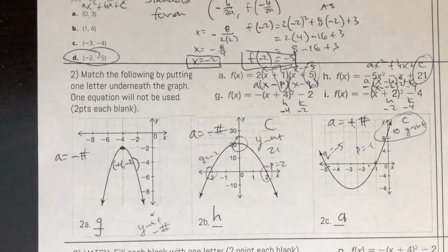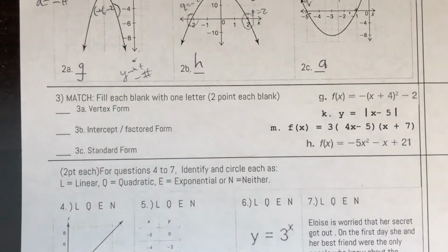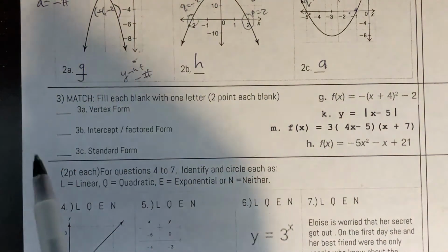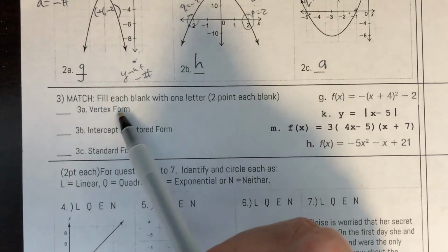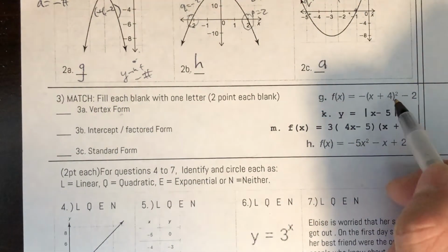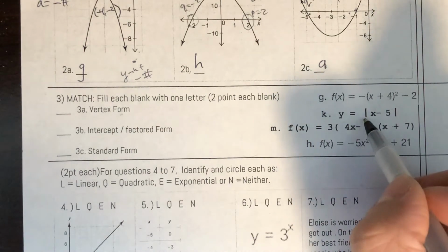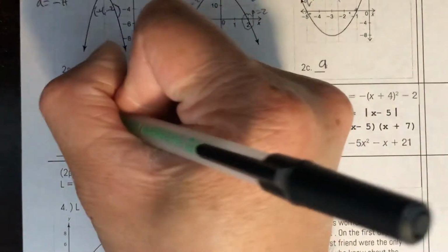Let's go ahead and go on to question number 3. Fill each blank with one letter. So vertex form has, we see one set of parentheses. There it is. There's 2. This one is none. And this one is not in parentheses, those are absolute values. So this is vertex form. That would be G.